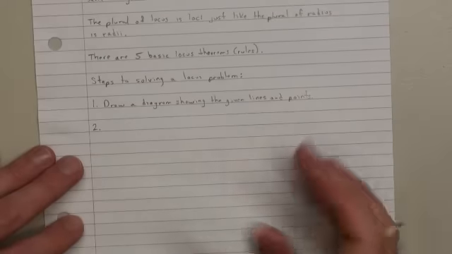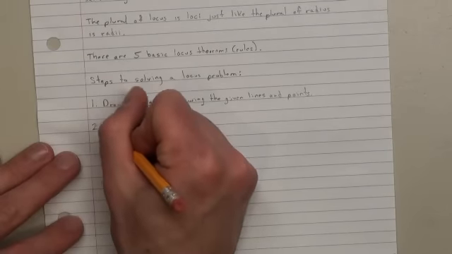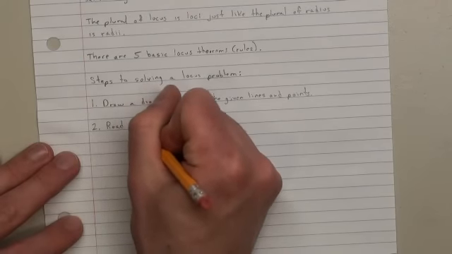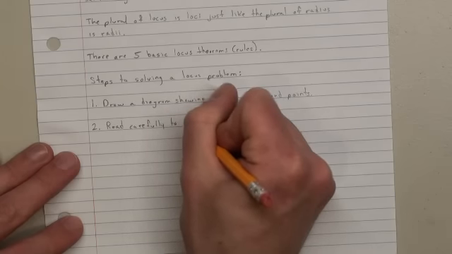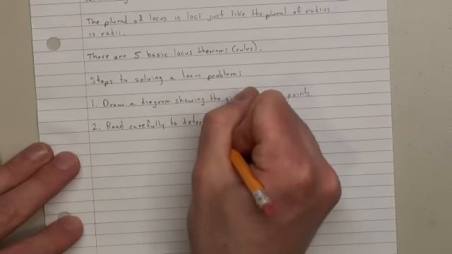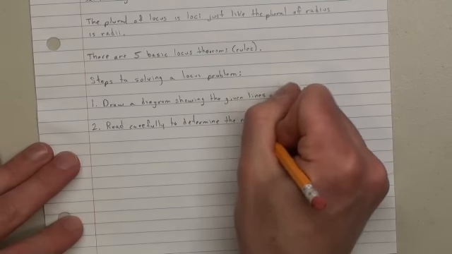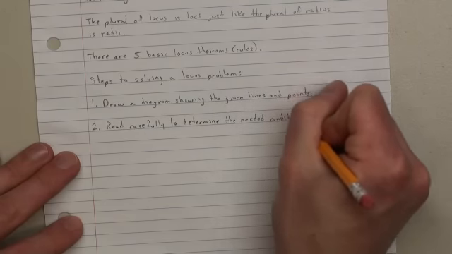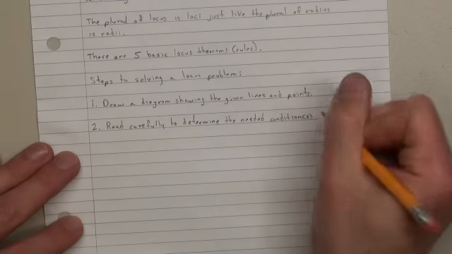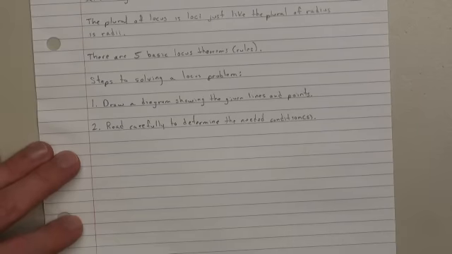Second step, read carefully to determine the needed conditions. The needed condition or conditions, so we'll put it like that because sometimes there's one and sometimes there's more than one.